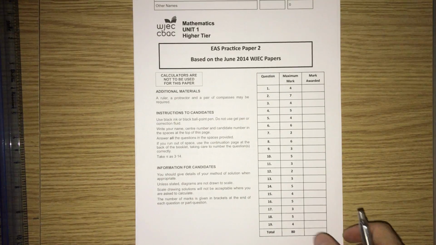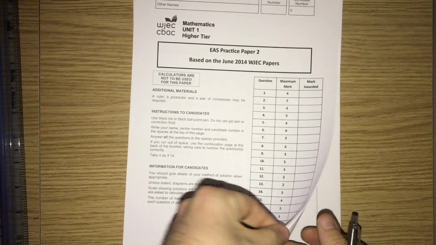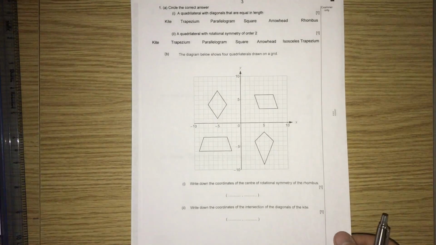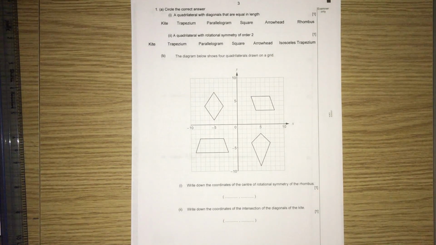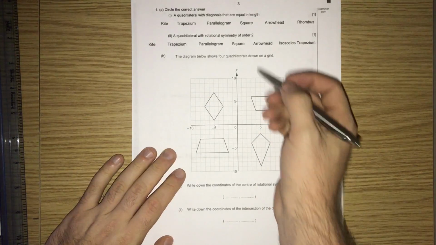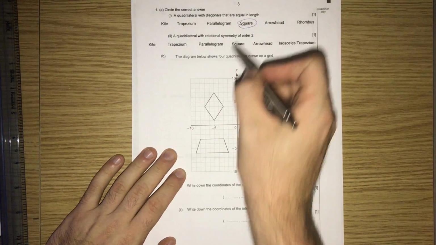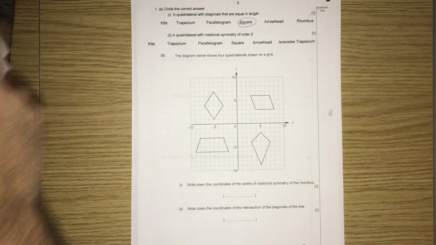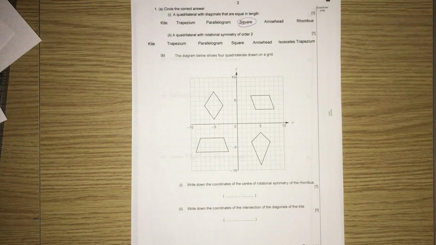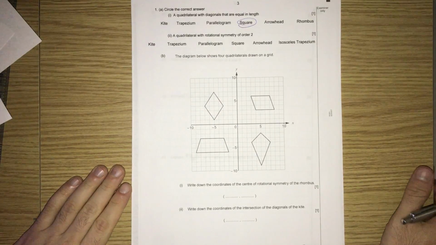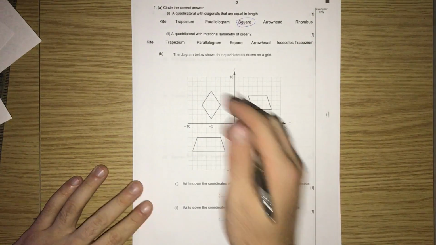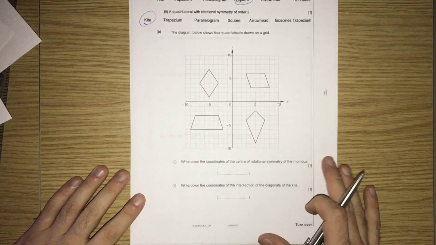EAS Practice Paper 2, Maths Non-Calculator. So, a quadrilateral with diagonals that are equal in length. Square is the only shape that has diagonals which are equal in length. Second question, we are looking at rotational order symmetry 2. That means when I spin this round, it looks the same in two places. That will be a kite.